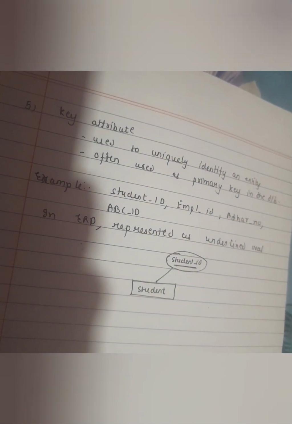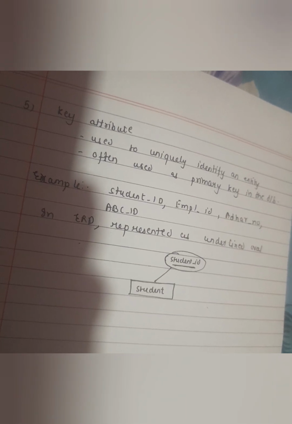Let's start with the last one, that is the key attribute. As the name suggests, it is used to uniquely identify the entity. Often you have a primary key in your table in the database, right? That primary key can be treated as the key attribute in your ERD. Example, student ID, employee number, Aadhaar card number, ABC ID, all of these uniquely identify.